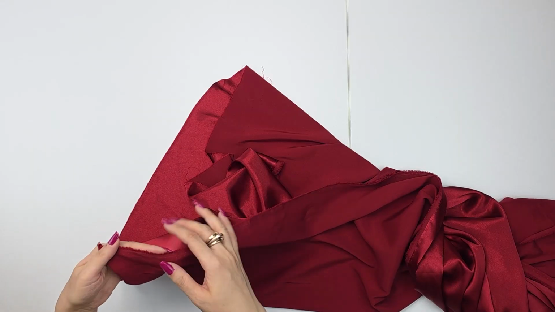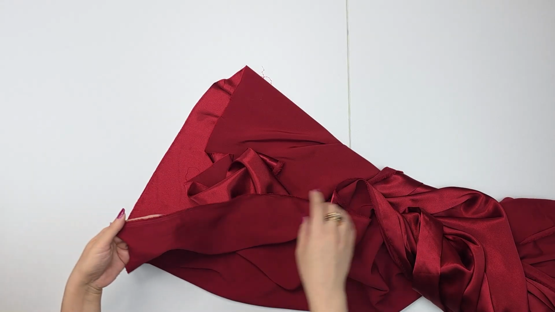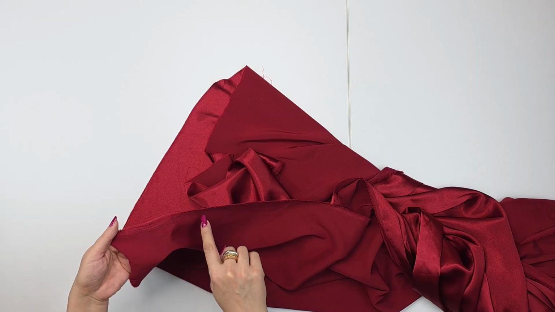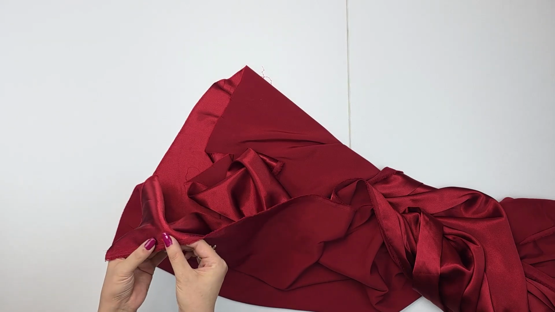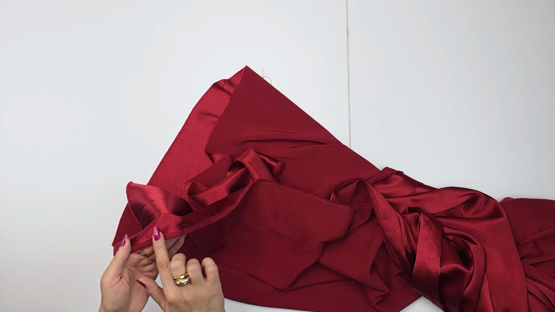Along the selvage, you can usually see small holes. On the right side, they stick out, and on the wrong side, they go inward. The selvage feels rough on the right side and smooth on the wrong side.